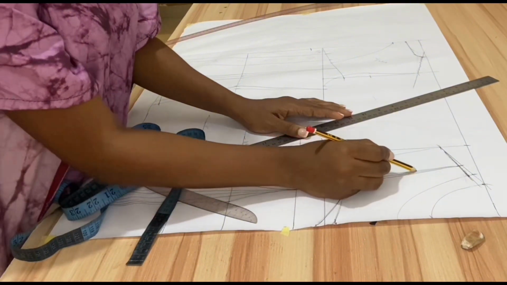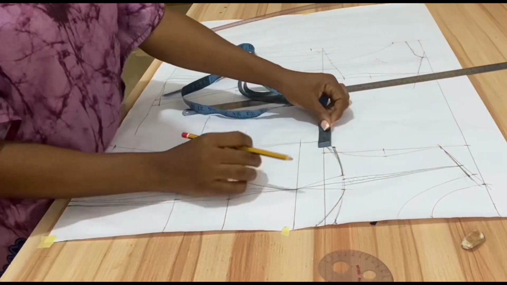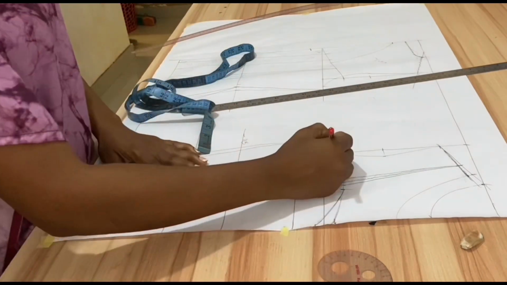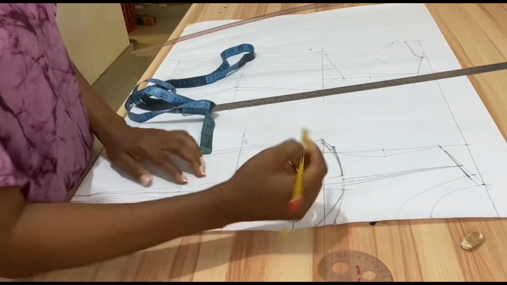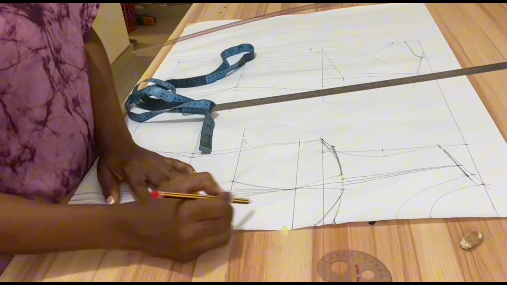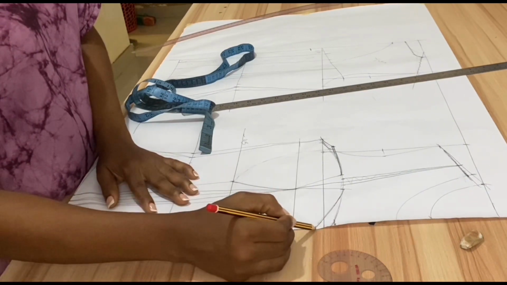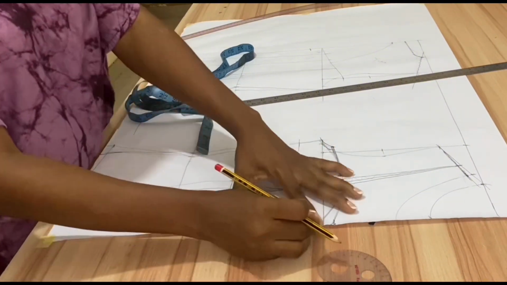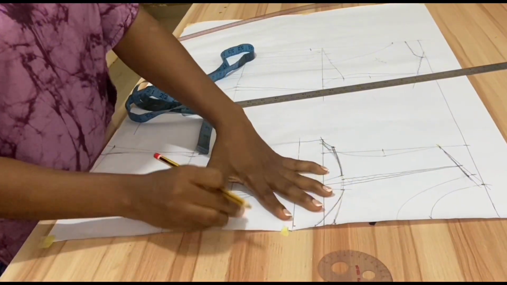This is to tighten the yoke. Here I am showing you that you can come in by 1.5 inches from the side and connect a curve to the under bust to get a cupped bustier, and from the center front you connect to the under bust as well, although this project doesn't need a cupped bustier.